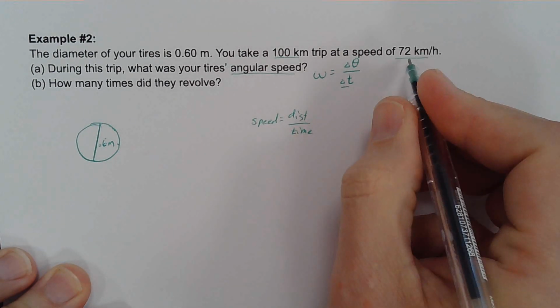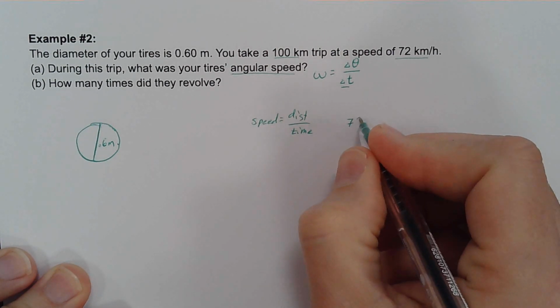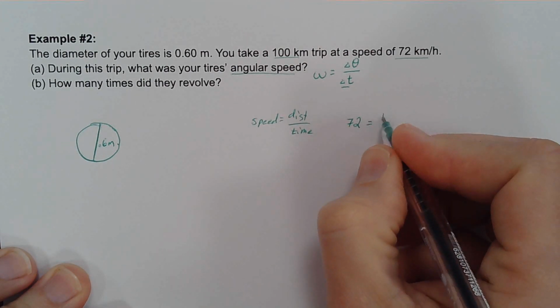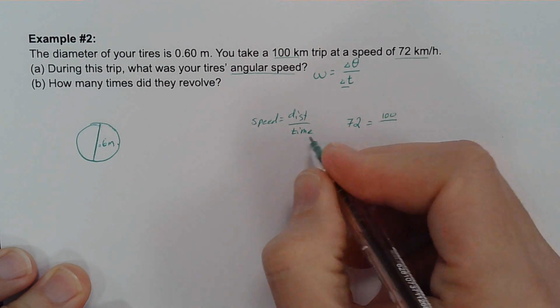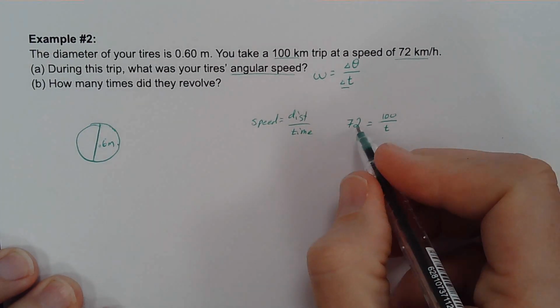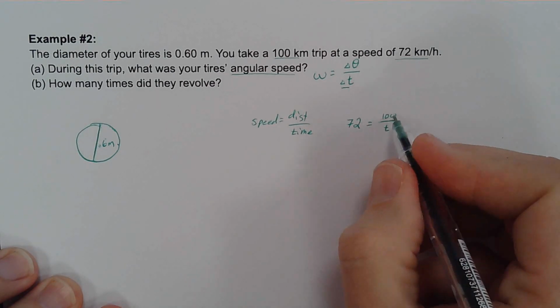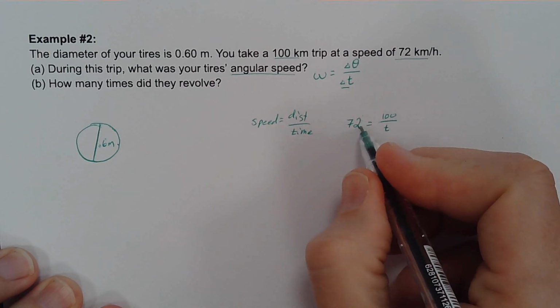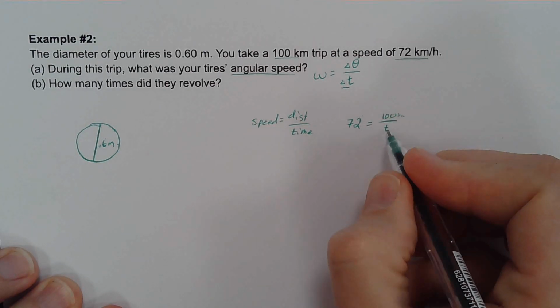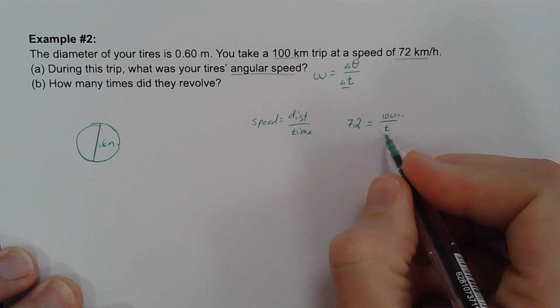And so all I'm going to do is put that 72 kilometers per hour in. And then I'm going to put in my distance, which was 100 kilometers, and T for time. Now, you may say, well, don't you need to convert this to meters? No, they're both in kilometers. So this is kilometers over hours, and this is going to be kilometers as well. So the kilometers are the same, which means when I get time here, it's going to be in hours.